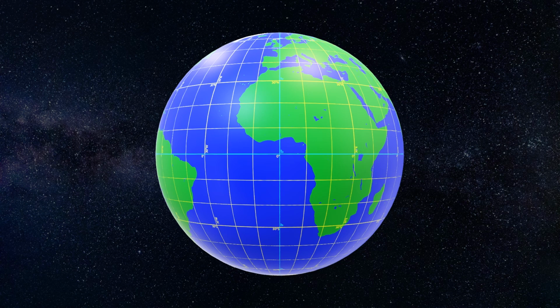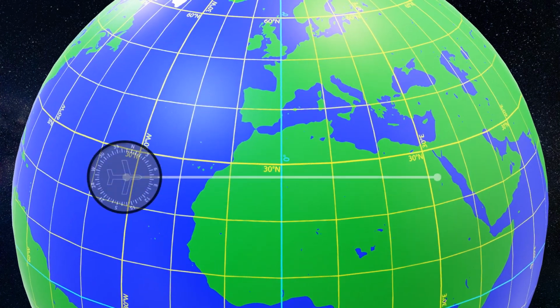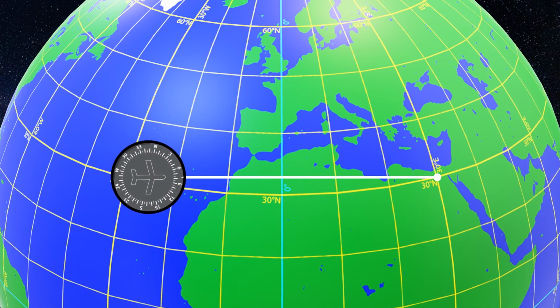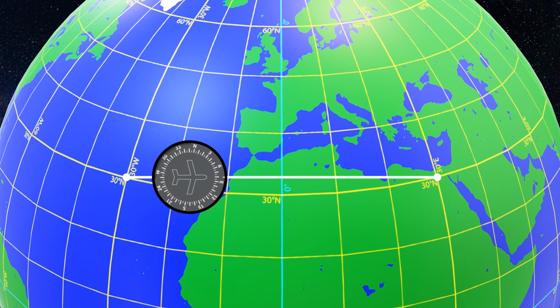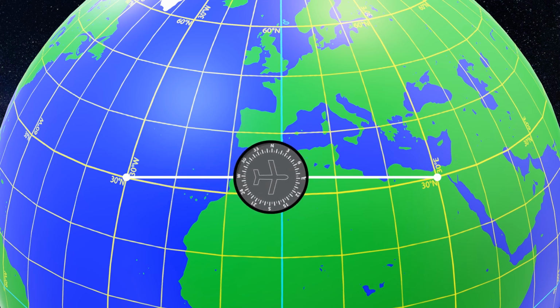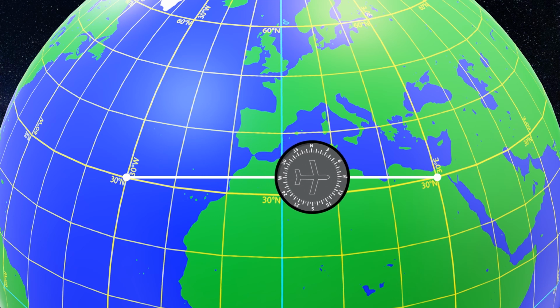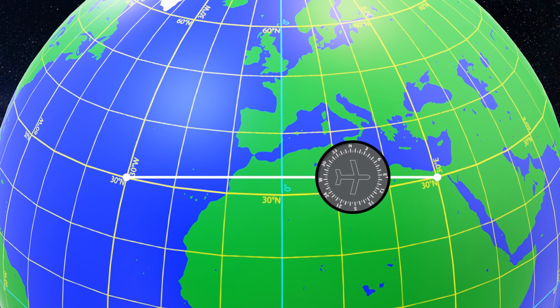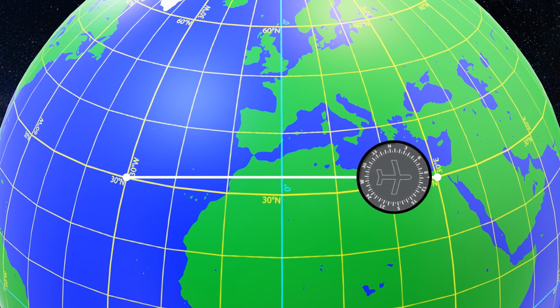However, flying on a great circle track comes with its own challenges. On the screen is an animation showing the changes of true direction while flying on a great circle at 30° north latitude. Observe the rate of direction change.